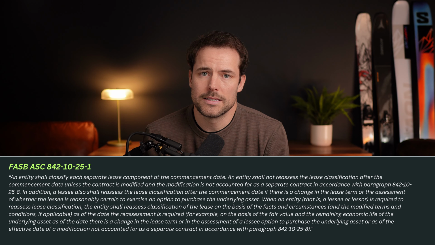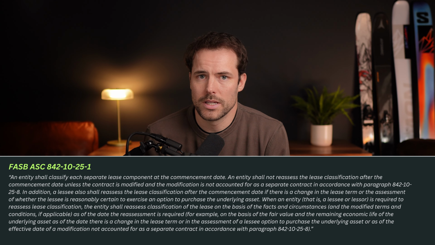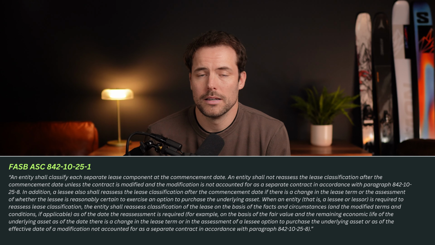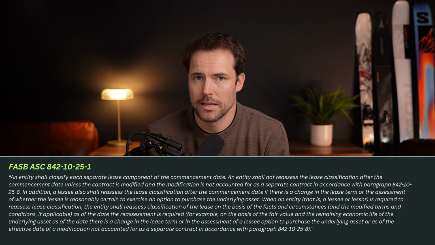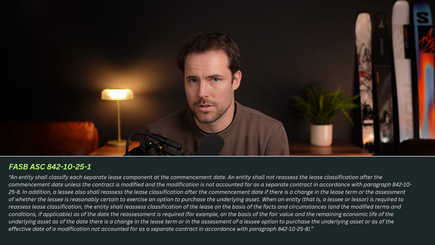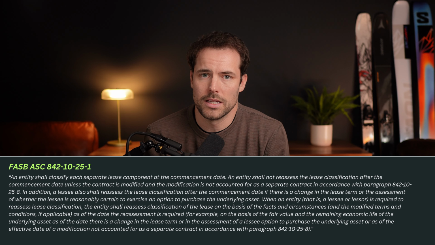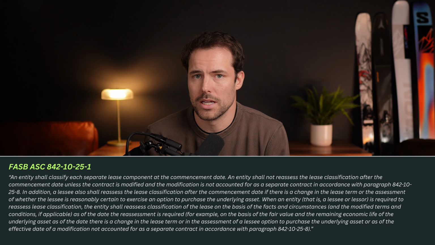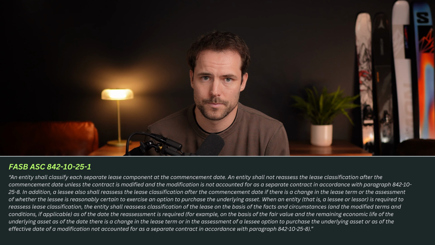For classification, ASC 842-10-25-1 states that an entity shall not reassess the lease classification after the commencement date unless the contract is modified and the modification is not accounted for as a separate contract, or if there is a change in the lease term or a change in the assessment of whether the lessee is reasonably certain to exercise a purchase option.